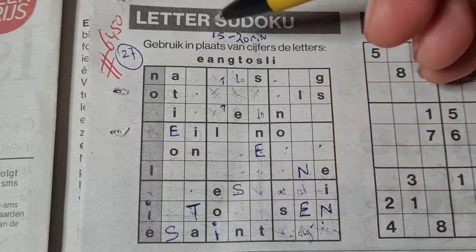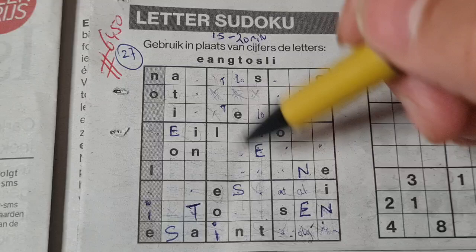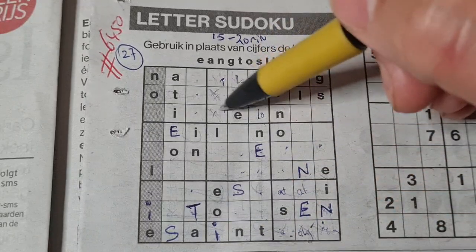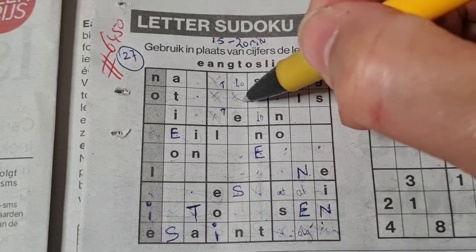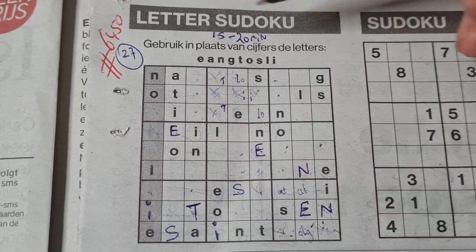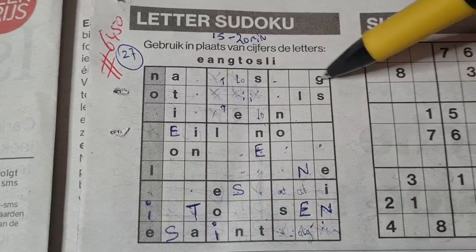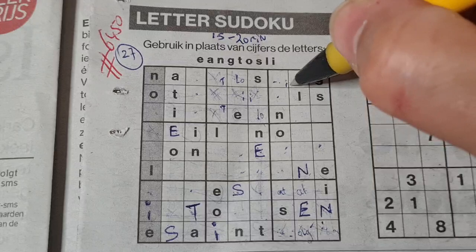One of the missing letters in this big square is the letter I. We have an I in this column, so no I in these 3 boxes. So the I in this big square could be here, could be there. I in this row, I in one of those 2 boxes in the second row. So in the first row, the only 2 places left for the I could be here, could be there.